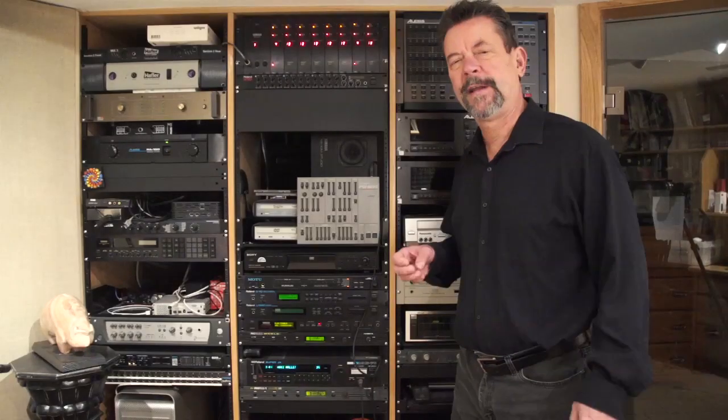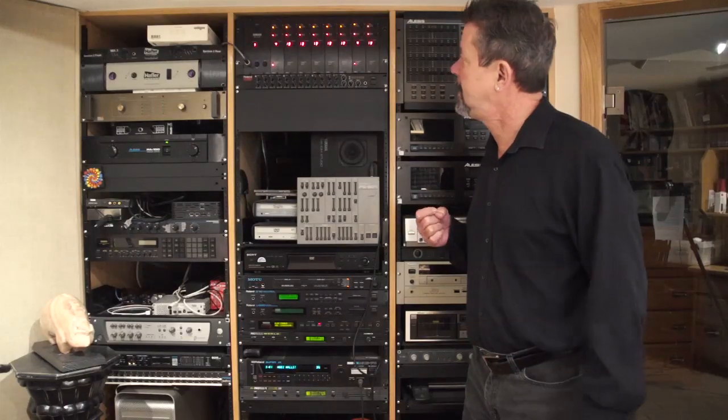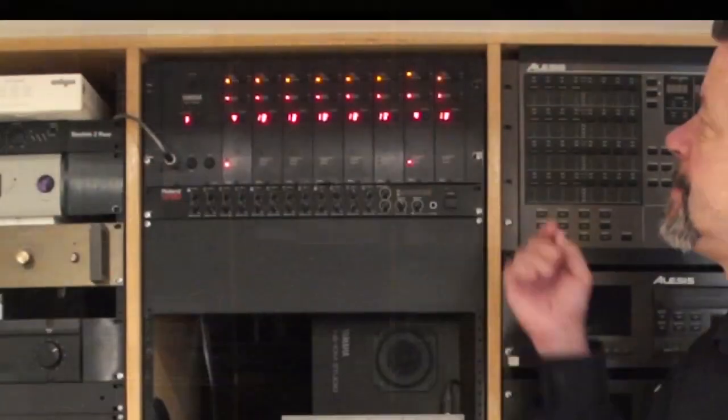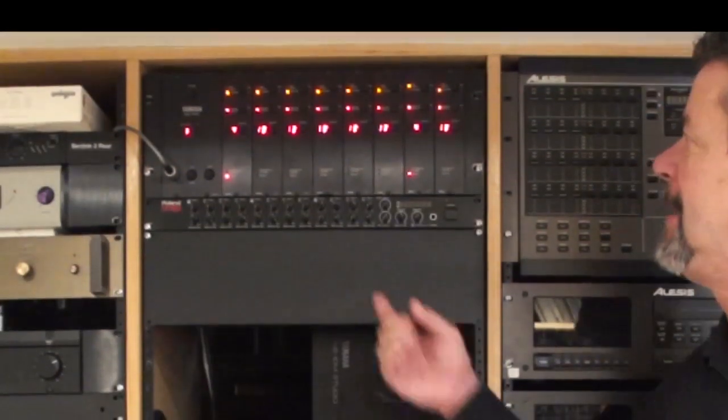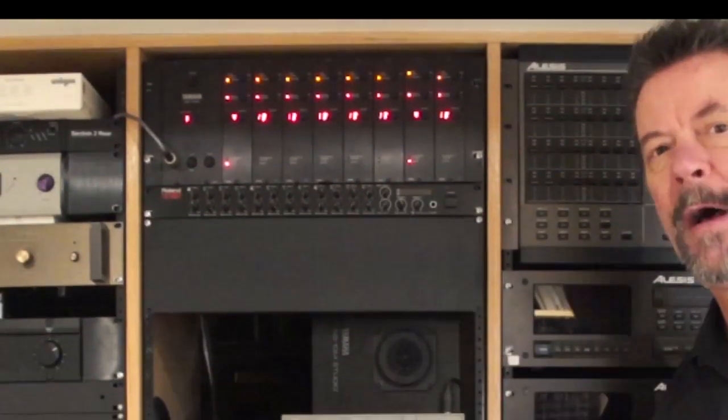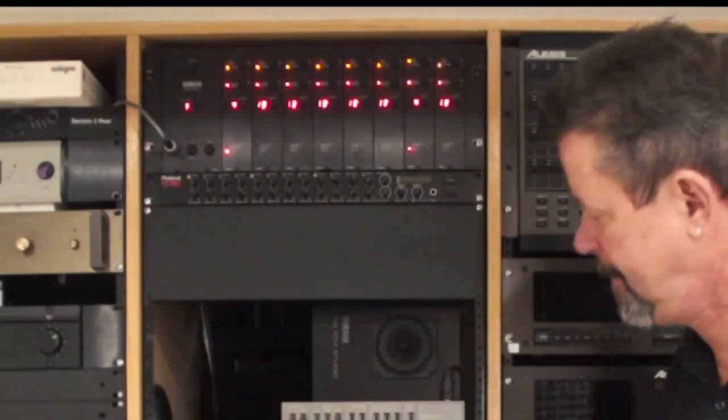Before we get started today, I had a student ask me, Tom, what are those synthesizers in the rack behind you that we see every day? So I thought I'd take you on a brief tour. This is the Yamaha TX816. It is essentially 8 DX7s in a box, so obviously FM synthesis.